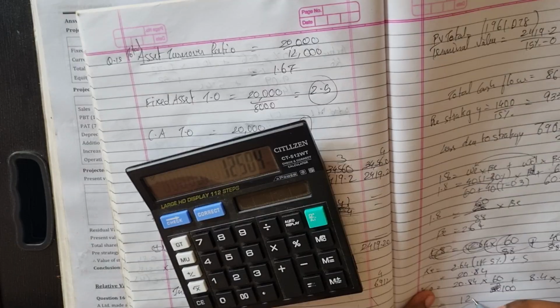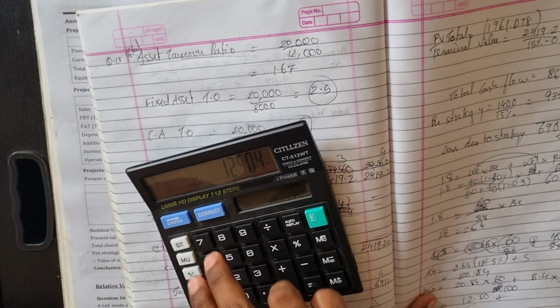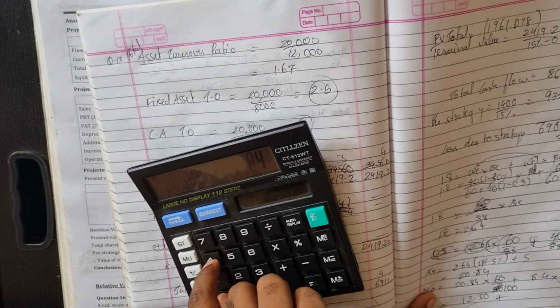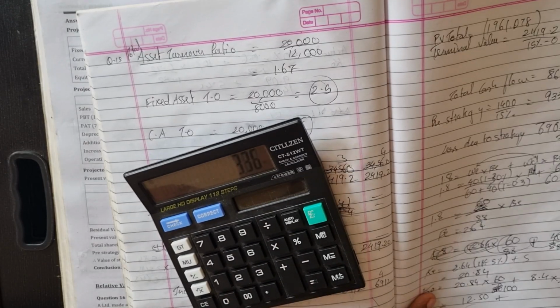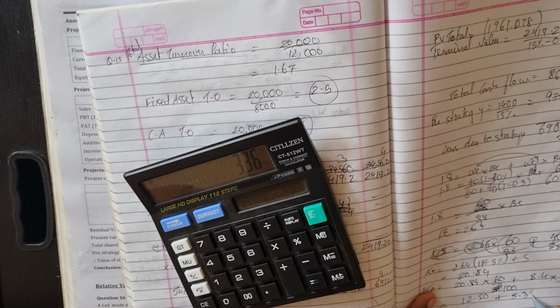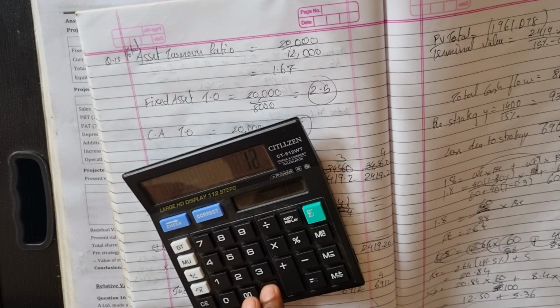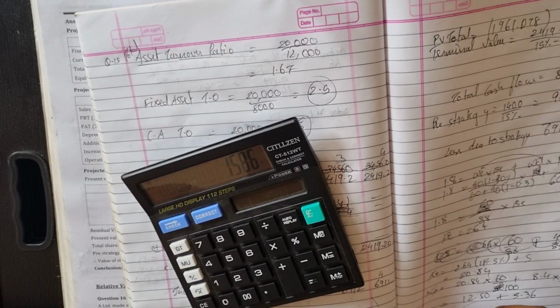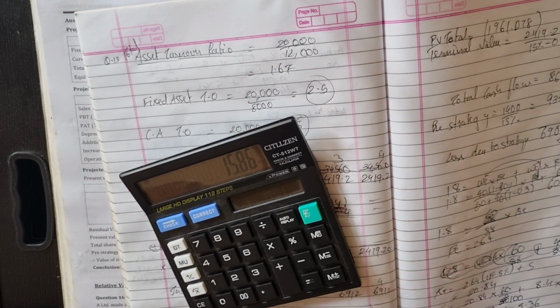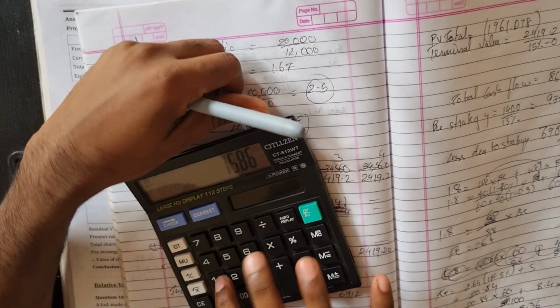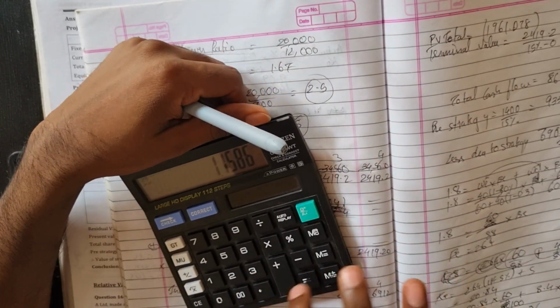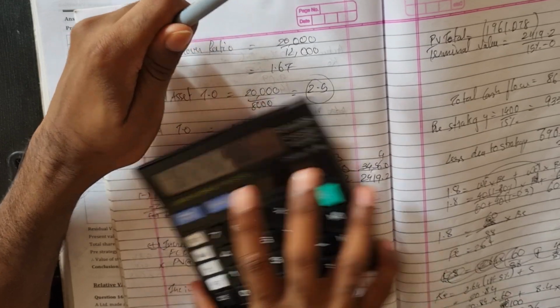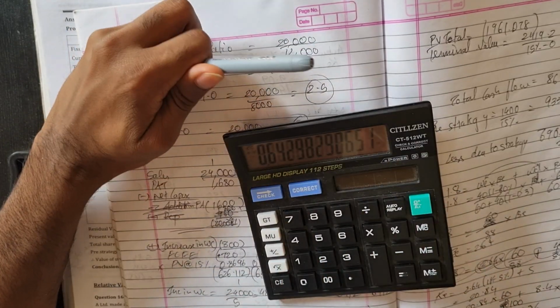It is 12.5, and it is 3.36. It is 15.86. So with 15.86 we have to do PV, divided by 100 plus 1, 1, 2, 3. We'll use these figures for the PV.